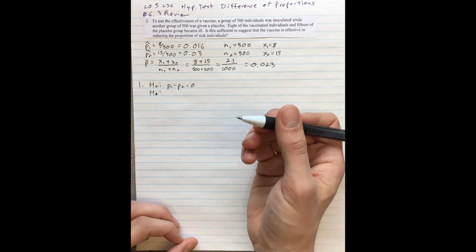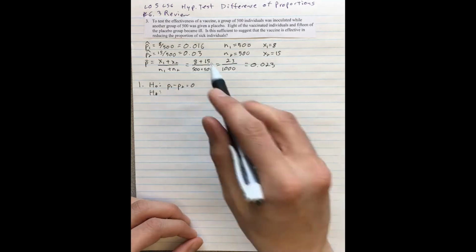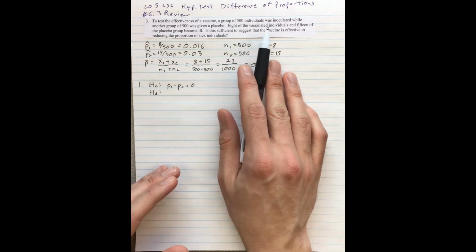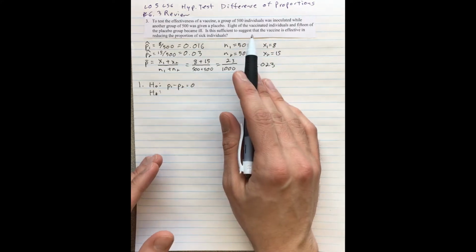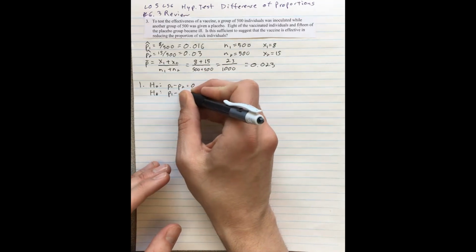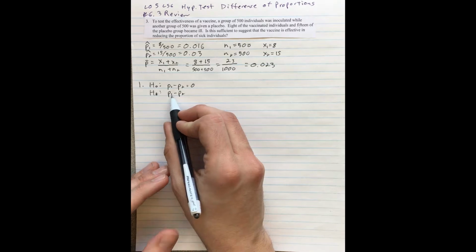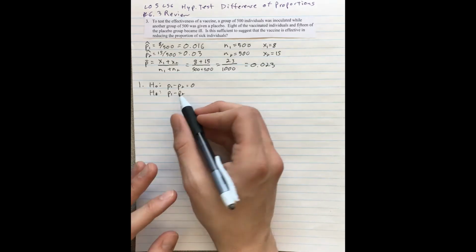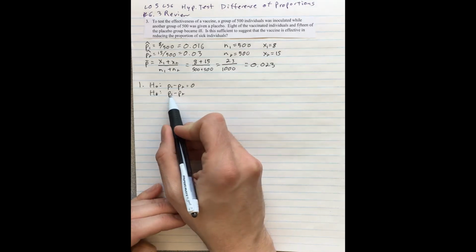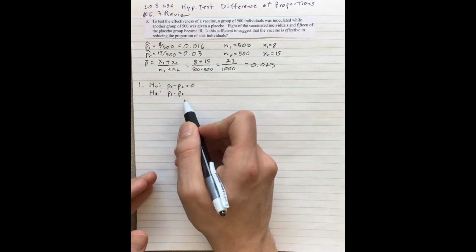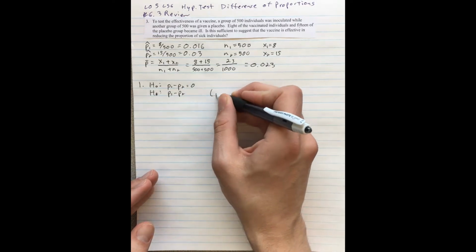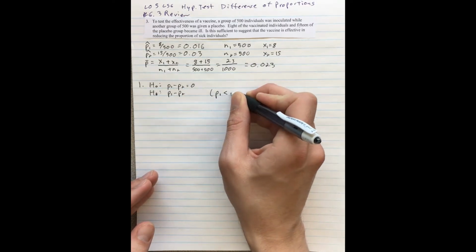H1, the alternative hypothesis. Well, let's look at the question and ask what it's asking. It's asking, was the vaccine effective in reducing the proportion of sick individuals? So if P1 is your vaccinated individuals and P2 is our placebo individuals, for the vaccination to do anything, we'd need this number to be smaller than this number, right? In other words, we need P1 to be less than P2.